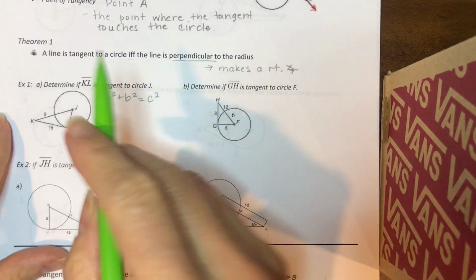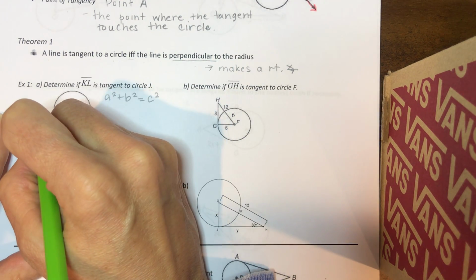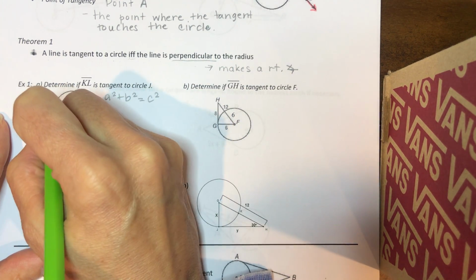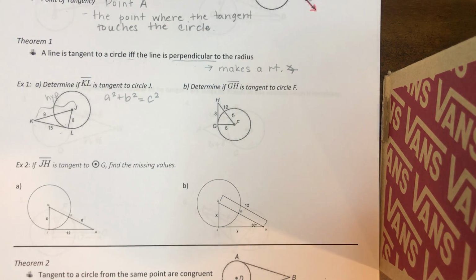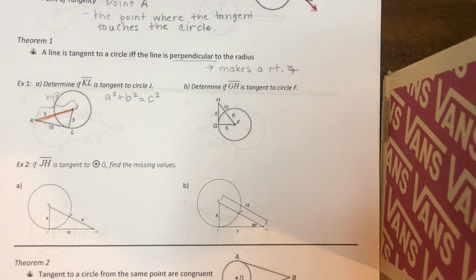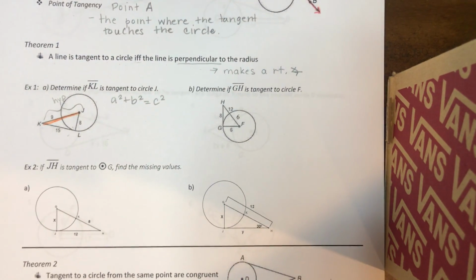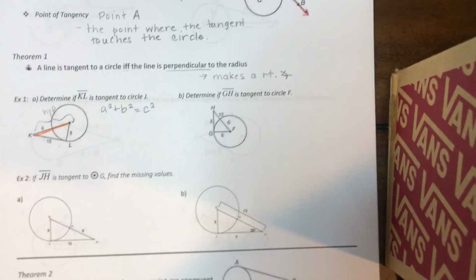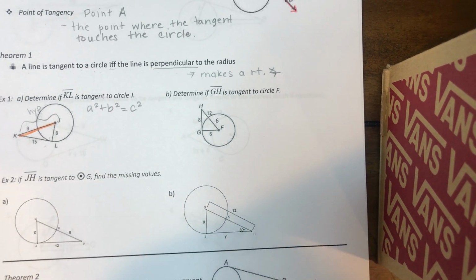So remember, this would be our hypotenuse. This entire piece right here would be our hypotenuse. Let me trace that over here.